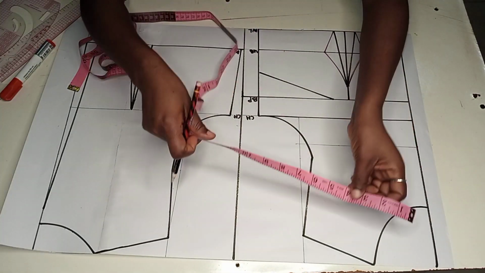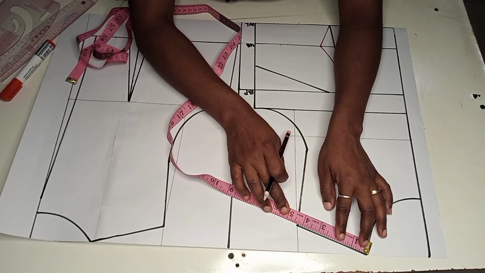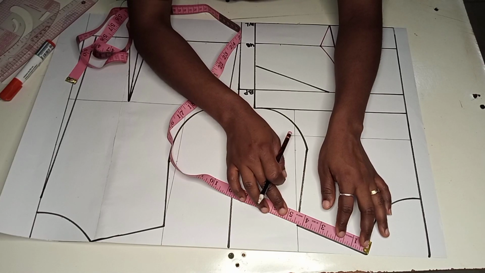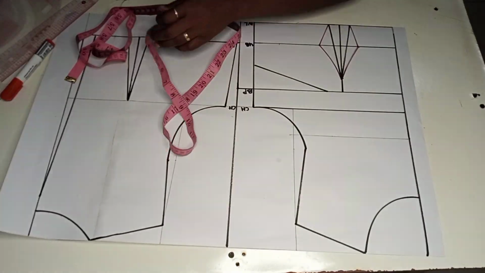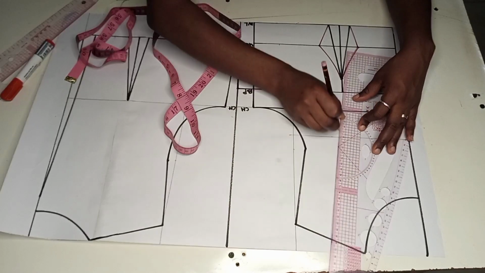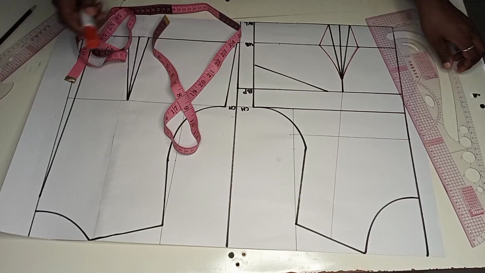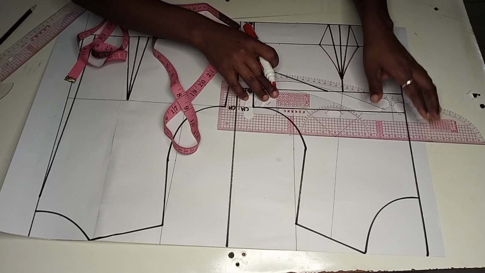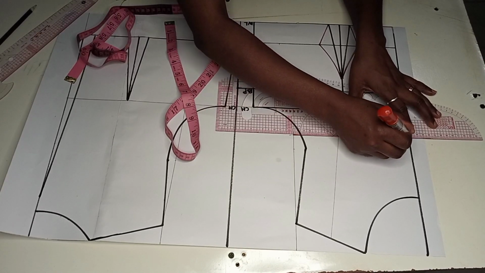Now the next thing is to come to the shoulder here. The shoulder here is 4.25, which is 2.125, and then I'm going to bring it down to the bust apex as usual, just like so. Now I'm going to mark these lines out with my red marker because this is the alteration.